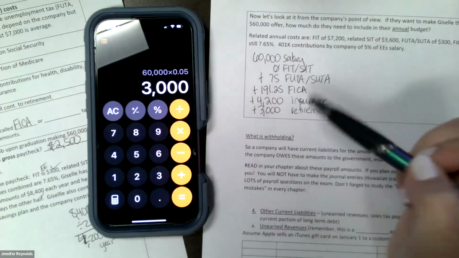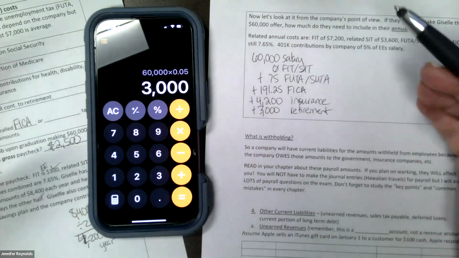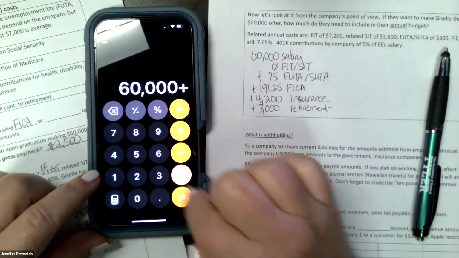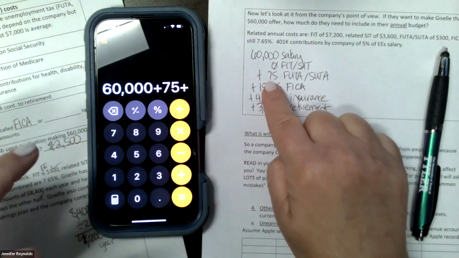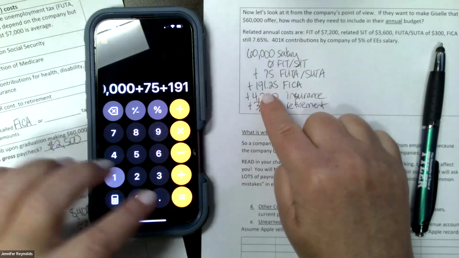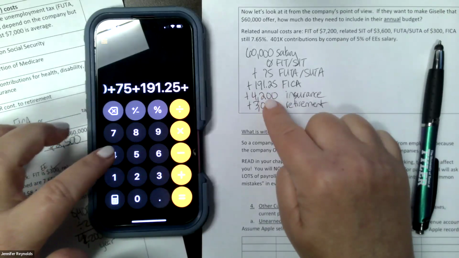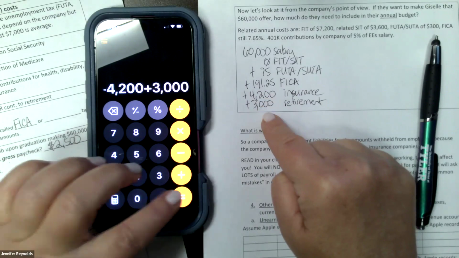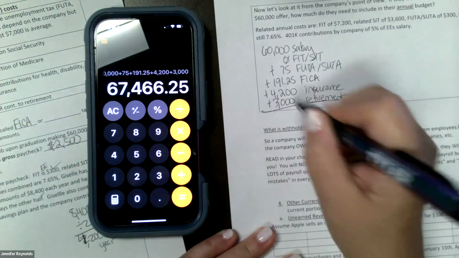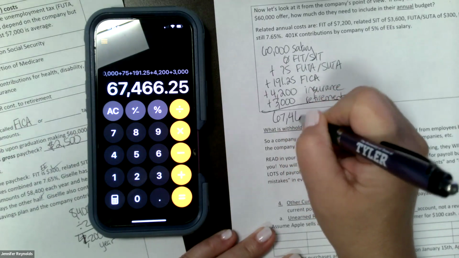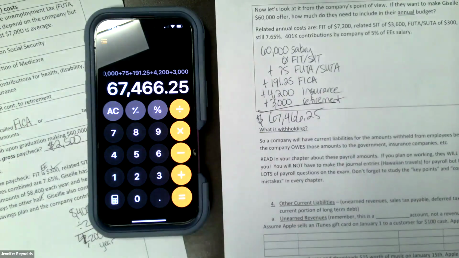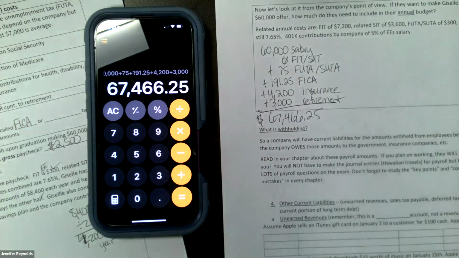So this manager, and this is usually management's job, is to tell the company, hey, y'all got to make sure you have not only 60 grand for me, but I need another $75 to pay her FUTA-SUTA, another $191.25 to pay her FICA, another $4,200 to pay her health care, and another $3,000 to pay towards her retirement. If we want to hire Giselle, company, we need $67,466.25 in our account.